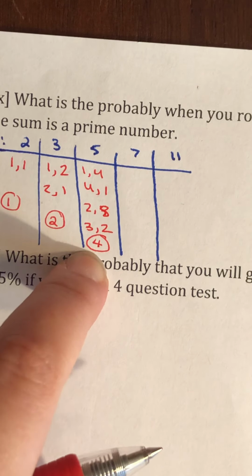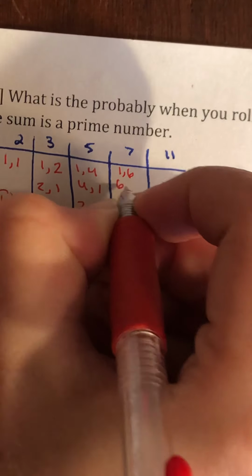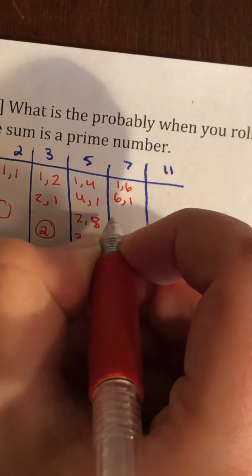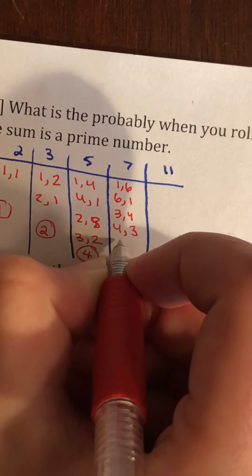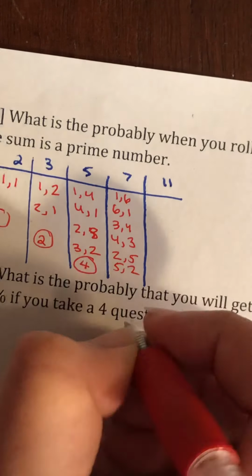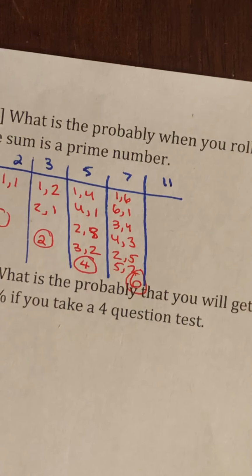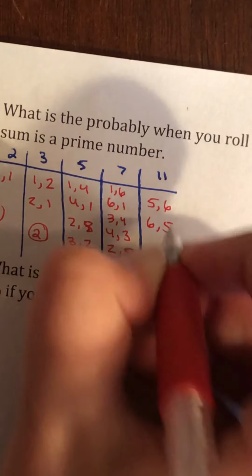There's 4 ways it could be 5. For 7, 1 and 6, 6 and 1, 3 and 4, 4 and 3, 2 and 5, 5 and 2. So there's 6 possibilities there, and 11 can only be 5 and 6 and 6 and 5.